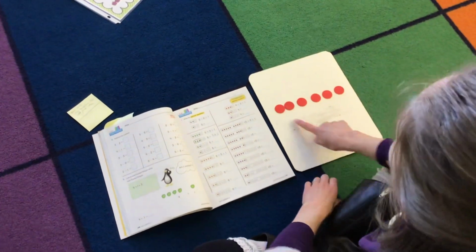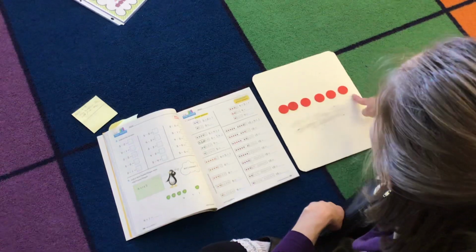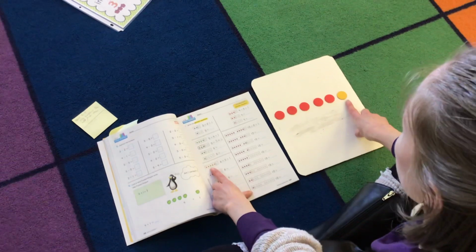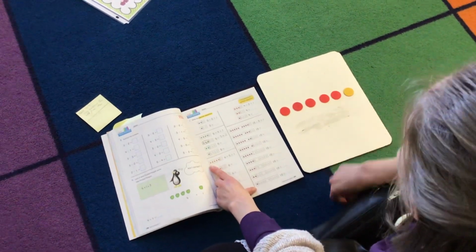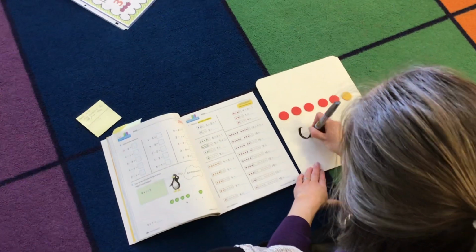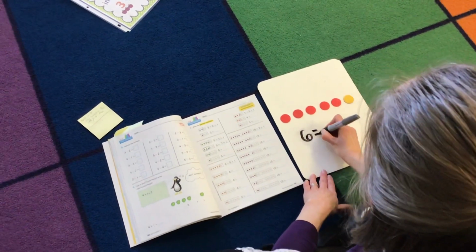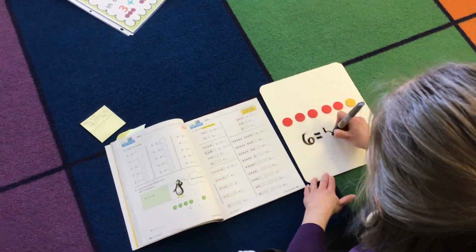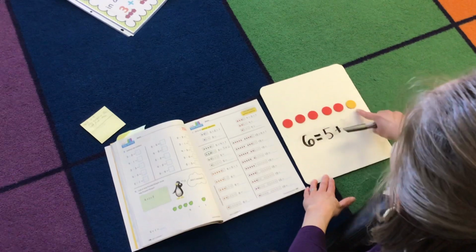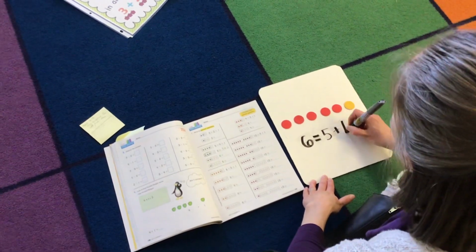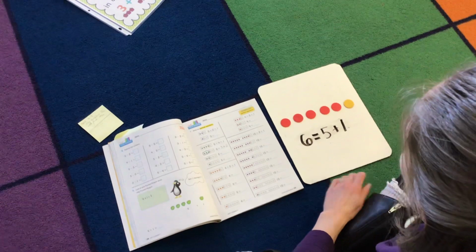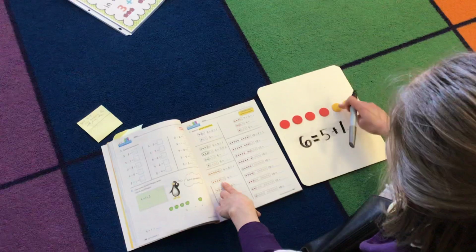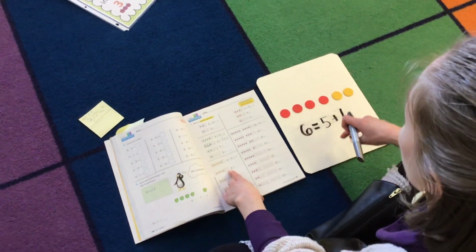Here I have 6 total counters, so 6 counters all together. I'm going to flip one of my counters over to make it match my first equation in my workbook. Now I have 6 counters. That is equal to or the same as 1, 2, 3, 4, 5 red counters plus 1 yellow counter. If I want to do the next equation in my book here, I'm going to make my counters match the picture in my workbook.